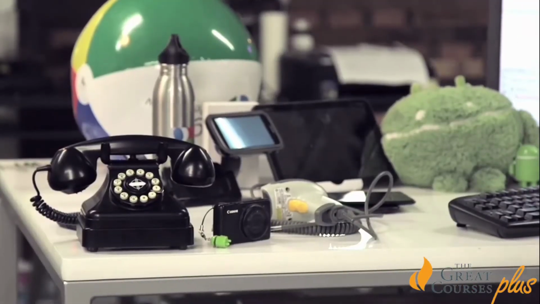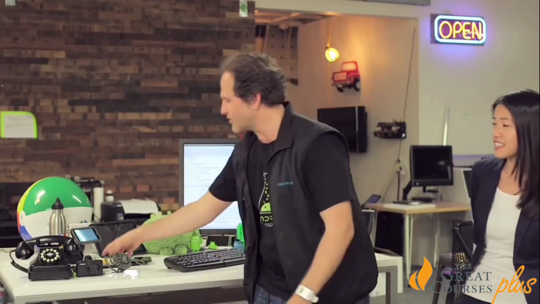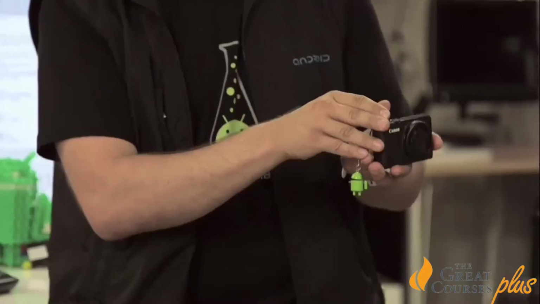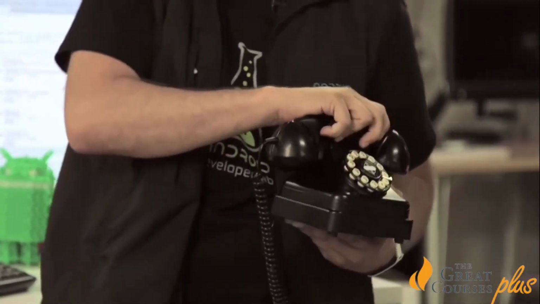I'm glad you asked. All this stuff will help me demonstrate the power of implicit intents, leveraging other apps to get functionality for your app for free. For example, why would you write a barcode scanning app when you can just launch an intent to do it for you? Or a camera app when you can just launch an intent to fire a photo? And of course, it would make no sense to write a phone app just to dial a phone number. You would just call the intent.